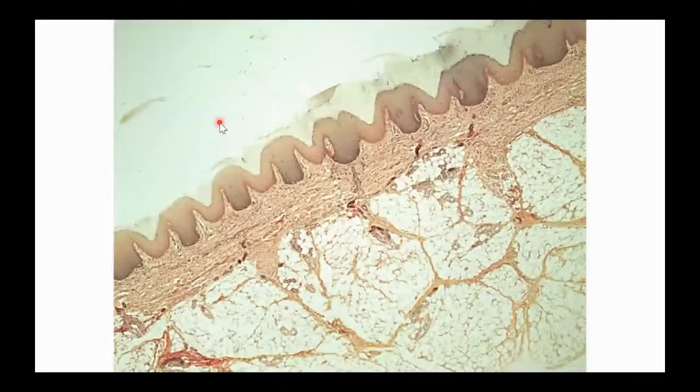Here's another ugly version of skin. But what I want to point out is if you go down below the dense irregular connective tissue, we've got another type of tissue down here in a place called the hypodermis. Can anybody tell what kind of tissue is down here? Yeah, a couple of us are chiming into the chat.